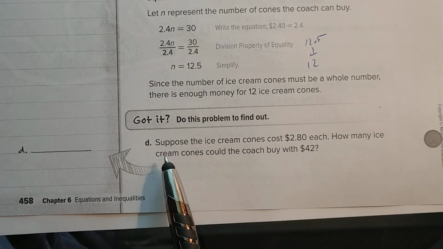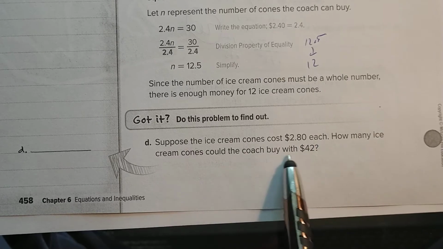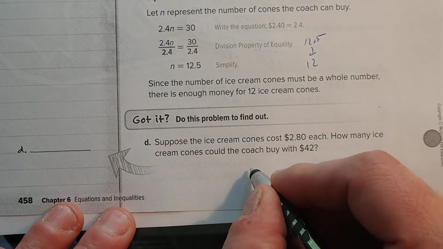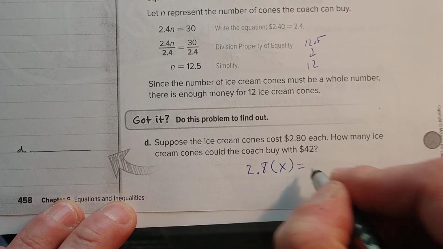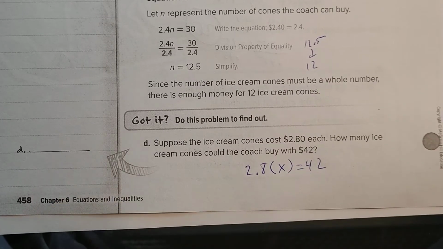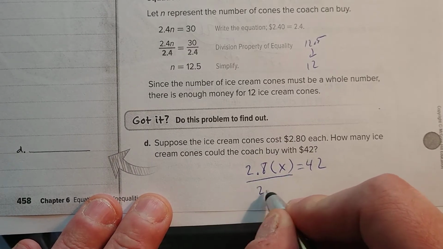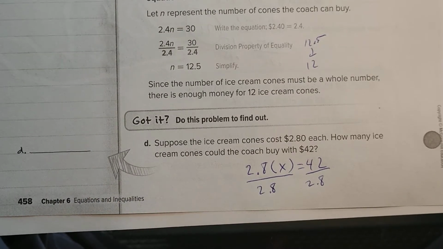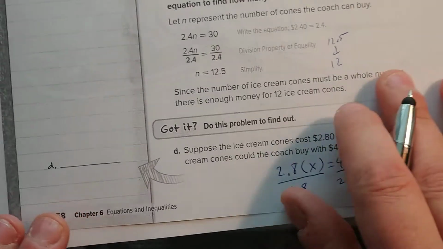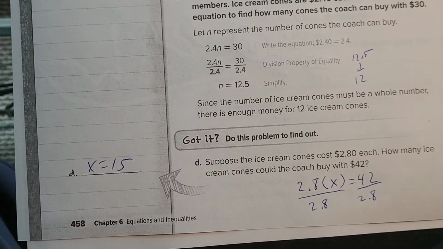All right, for letter D, it says suppose the ice cream cone costs $2.80 each. How many ice cream cones could the coach buy for $42? Now for this one, you should have set it up 2.8 times x, the variable, equals 42, because that's the most that he can spend, because that's all the money he has. And then to solve, you just divide by 2.8. 42 divided by 2.8 is 15. So he can get 15 ice cream cones. Hopefully he doesn't have more than that on the team. And that's what you should have got for D.